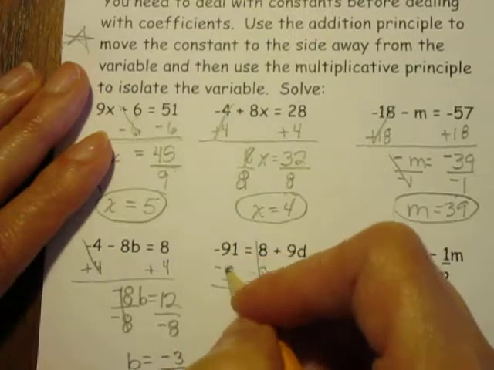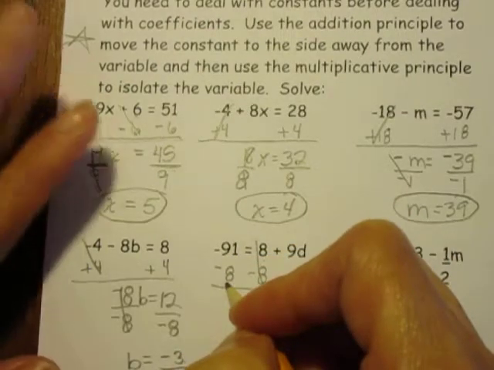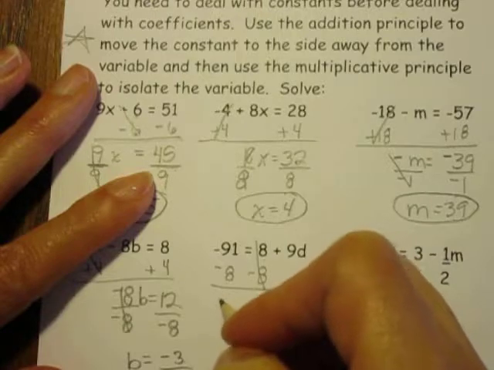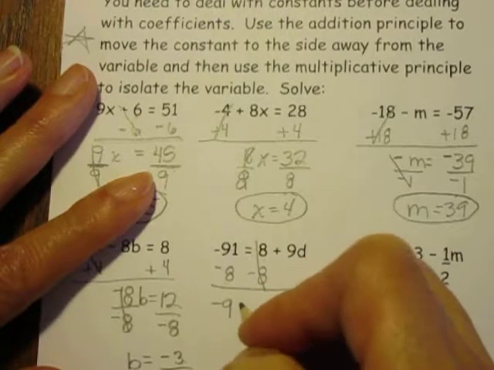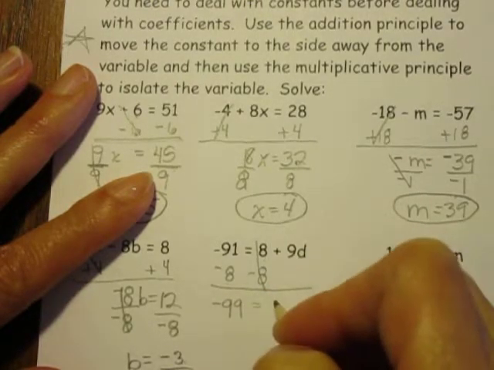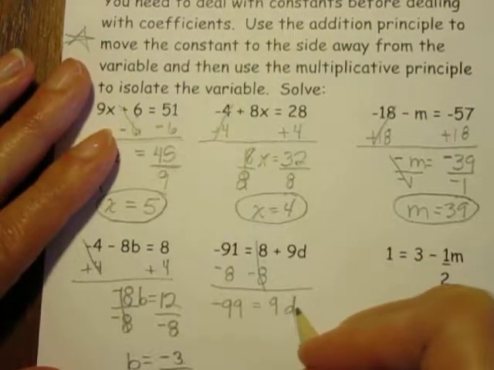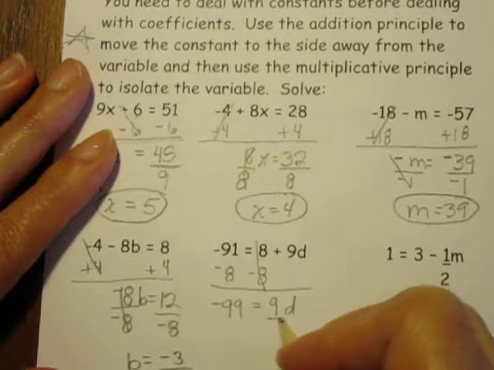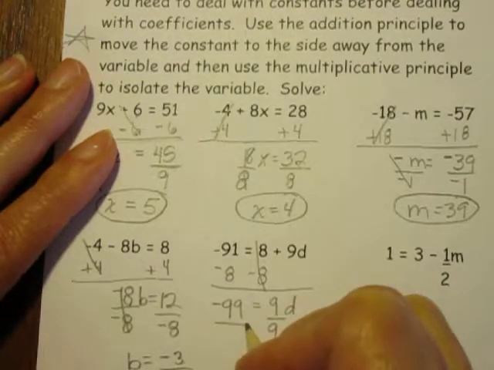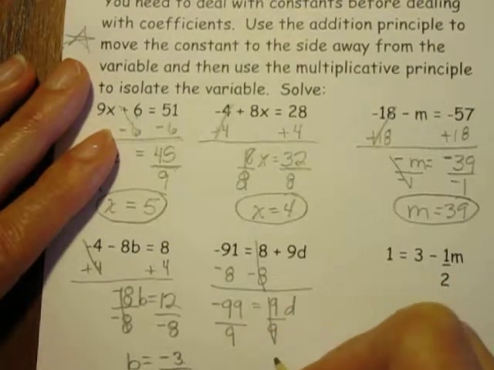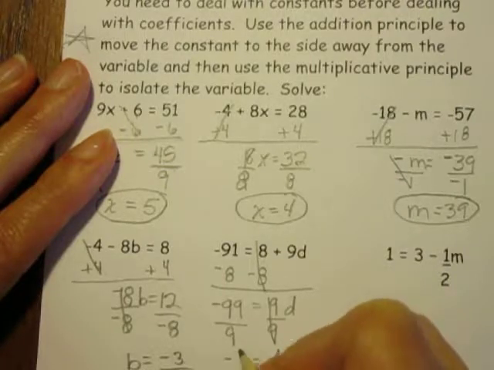When I'm subtracting a negative from an already negative, that actually means I'm going to total up and figure out how many negatives I've got. I've got negative 99 is equal to 9 over d. Again, I'm trying to get the variable by itself. That's connected by multiplication, so I undo that with division. So I'm going to divide the other side by 9. I end up with d is equal to negative 11.